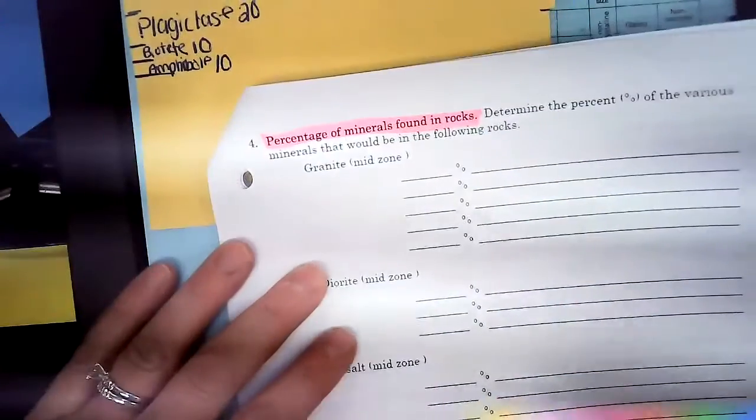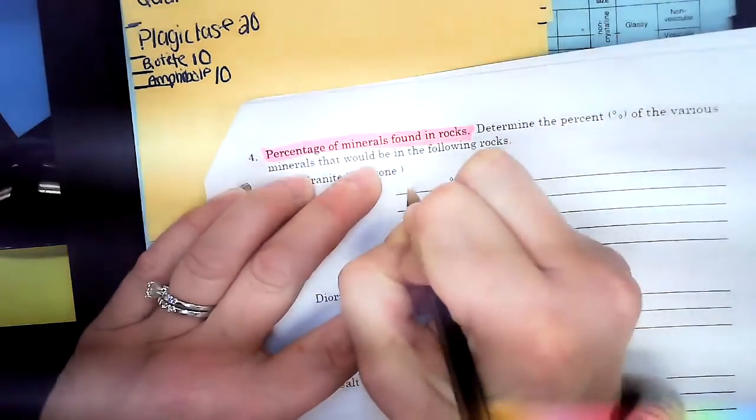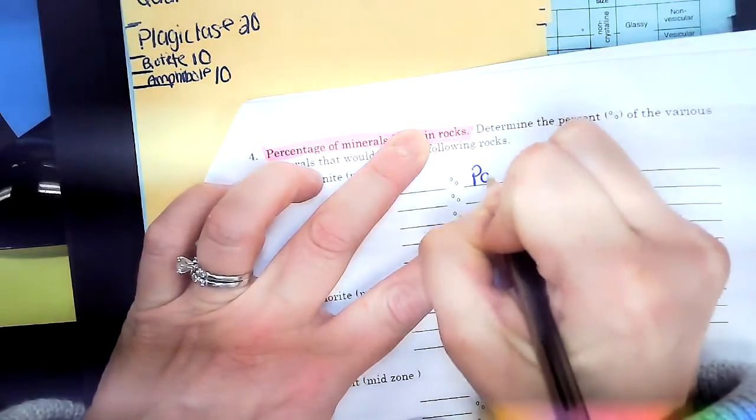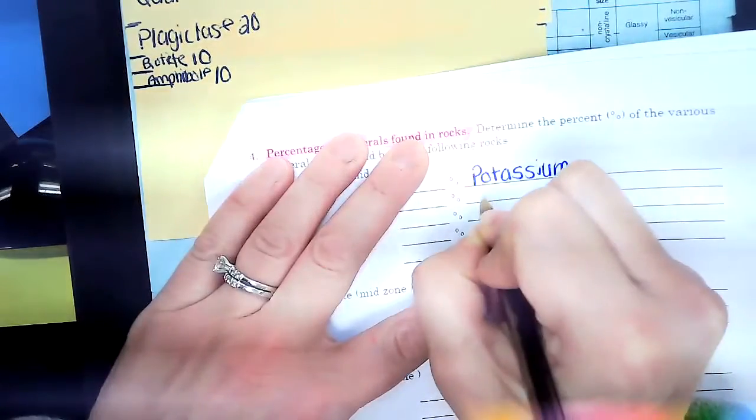Now, by the way, we should mention that this needs to go into your packet on page 21. So first, I'm going to label the minerals that were in each.